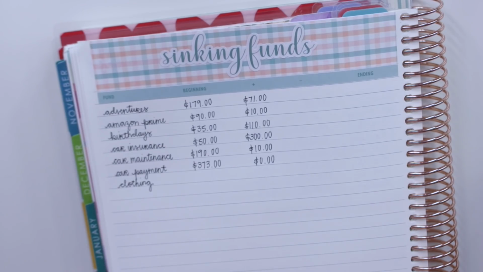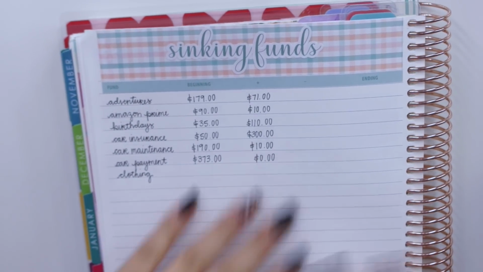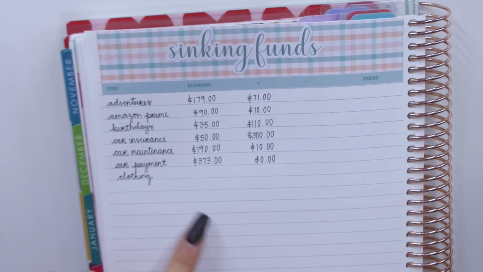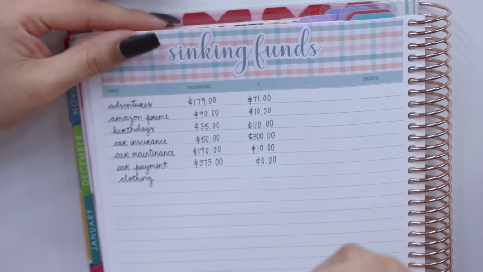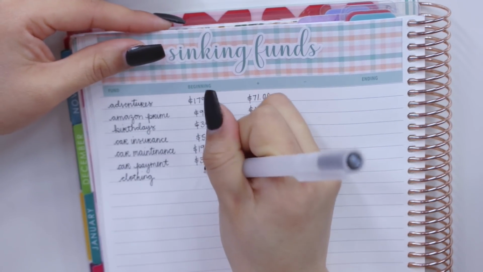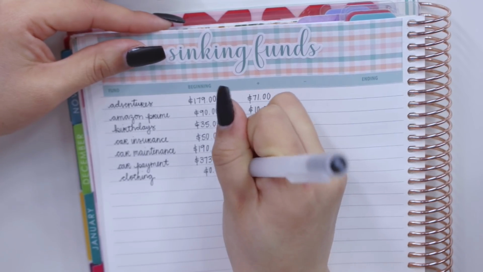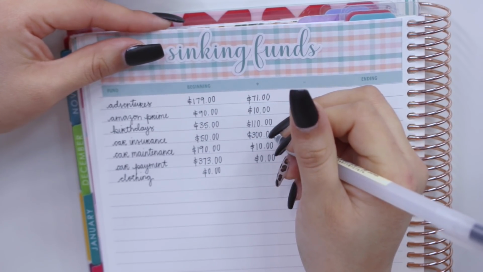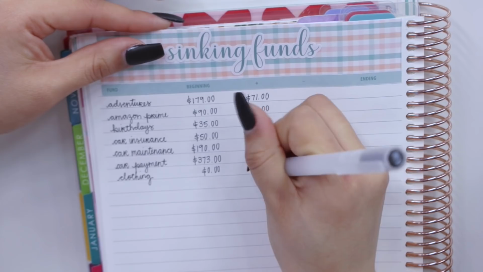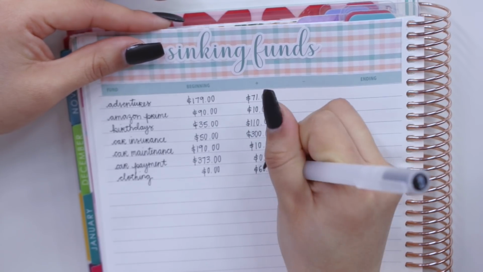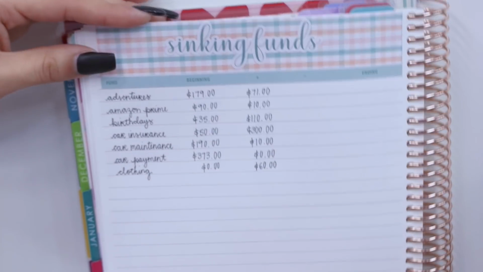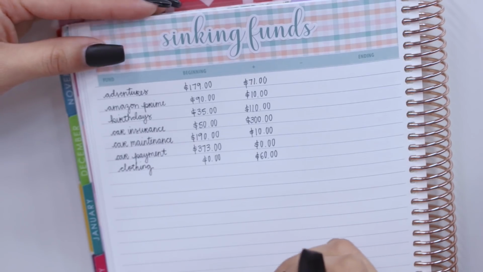I feel like I've had the clothes I have since like college, if not high school, and I rarely get new clothes unless it's coming out of my allowance, and I just think that I should definitely have a clothing fund. So I'm starting that this month. I'm beginning with $0, but I will be adding $60 in here, which is, I think, a pretty good amount to add per month.